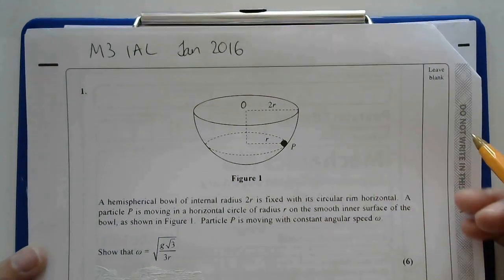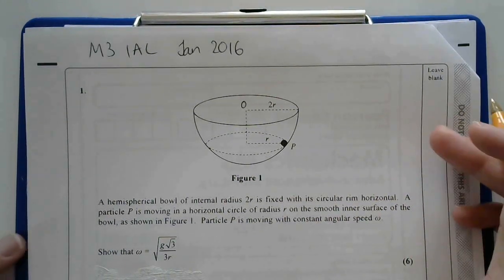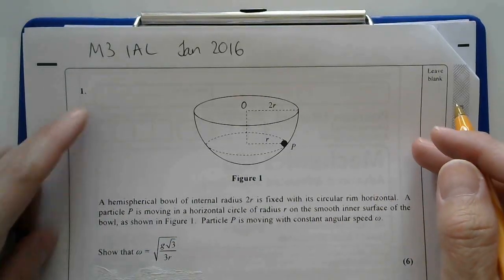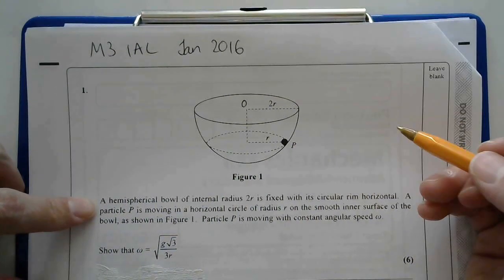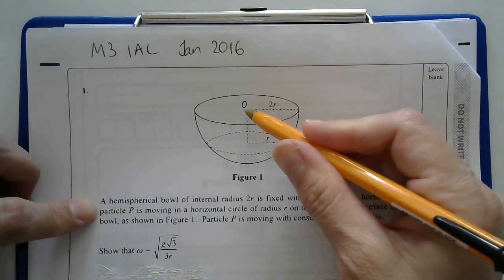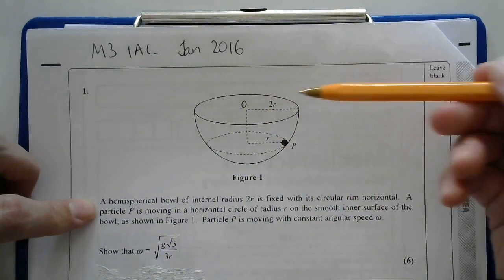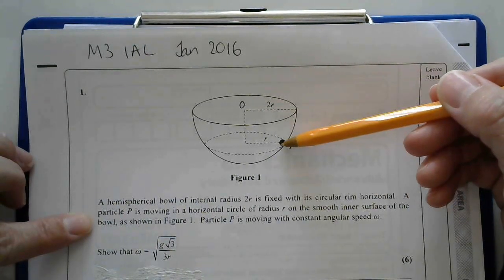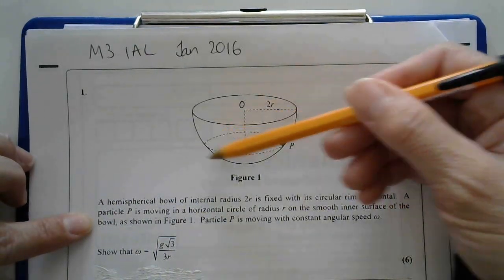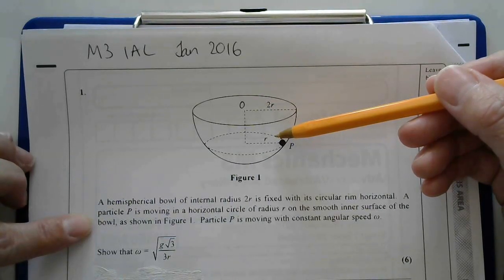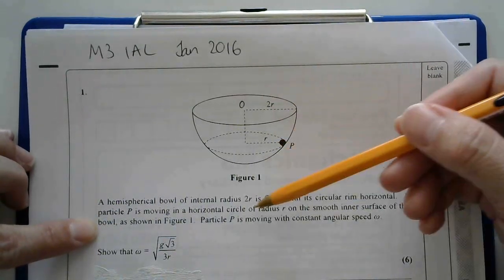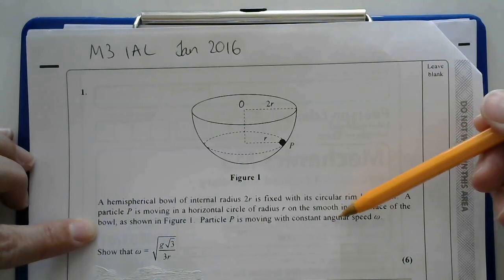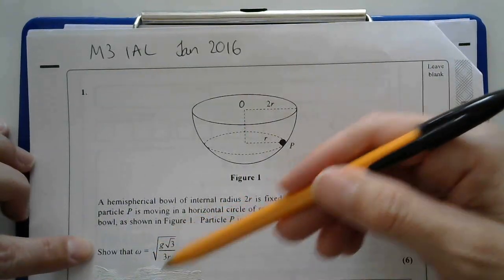Hello, so today I'm looking at M3 International A-Level January 2016. This is question 1. I'm given a hemispherical bowl of internal radius 2r, fixed with its circular rim horizontal. A particle P is moving in a horizontal circle of radius r on the smooth inner surface of the bowl as shown in figure 1. Particle P is moving with constant angular speed omega. Show that omega is this.